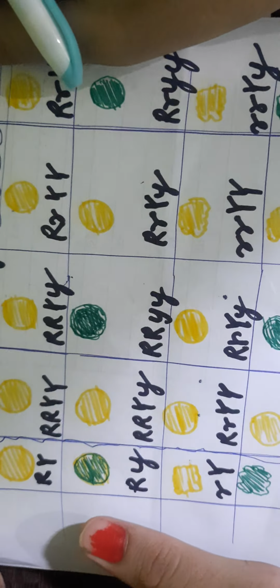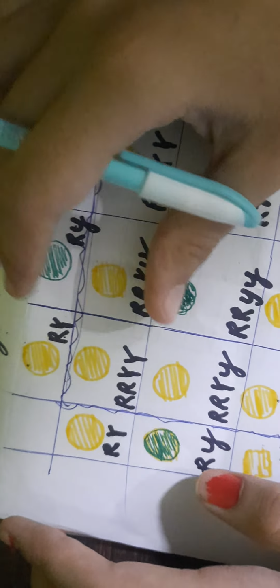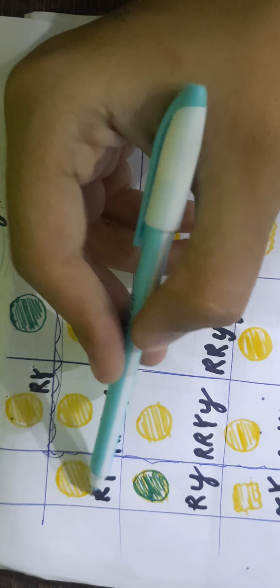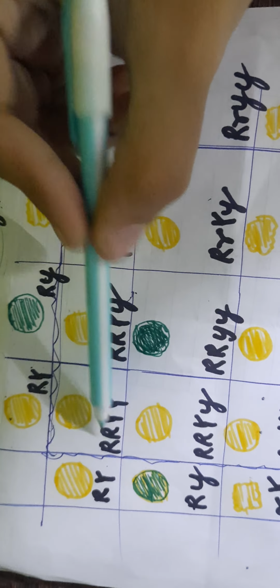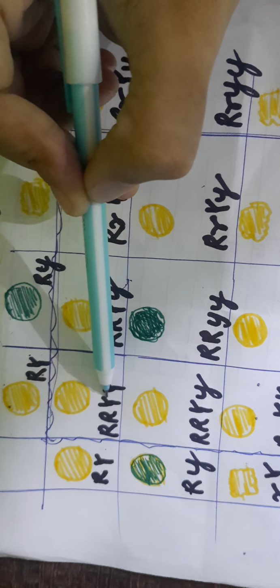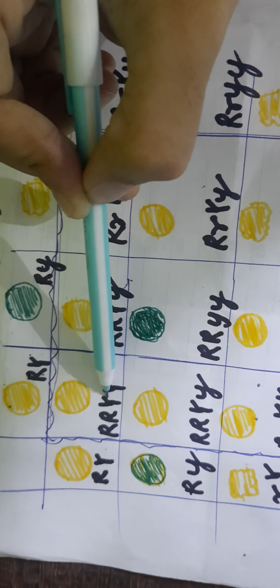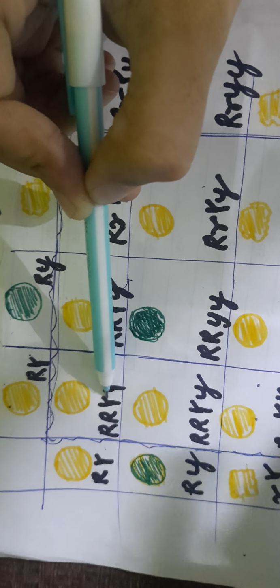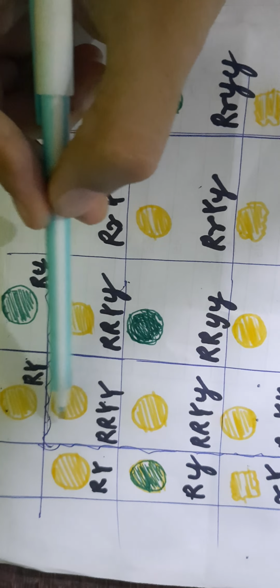Now we are going to see the probabilities, what kind of progeny can occur. We will do the crossing with the help of the Punnett square. If we cross capital R, capital Y with capital R, capital Y, this will be obtained: a round yellow seed. This is homozygous for both dominant conditions, so this is round yellow.